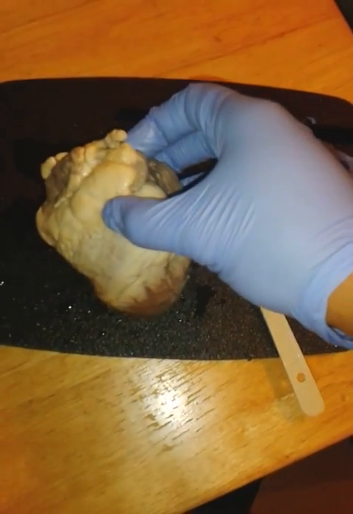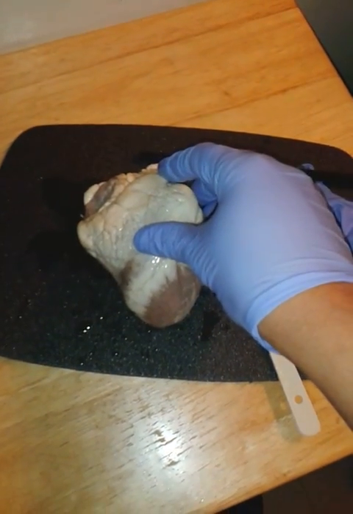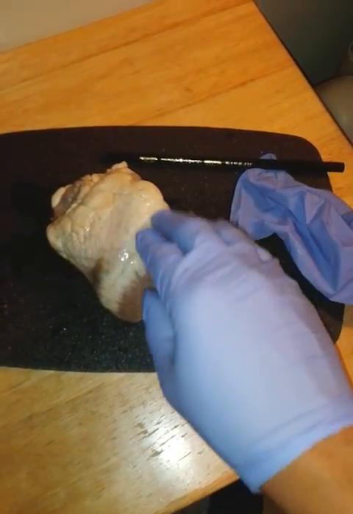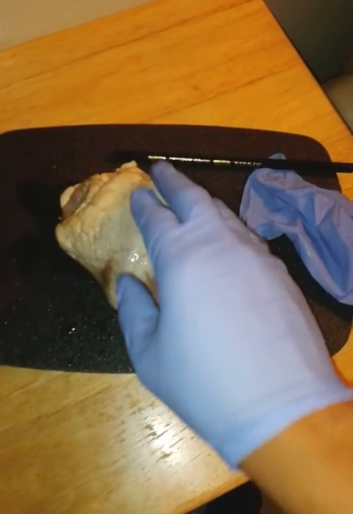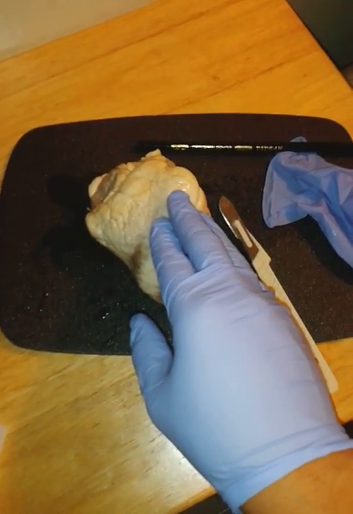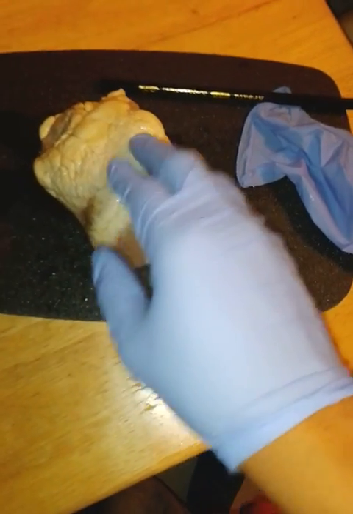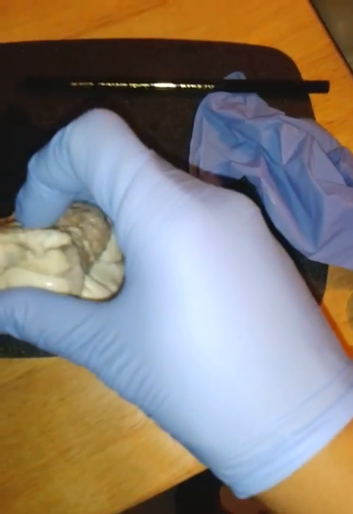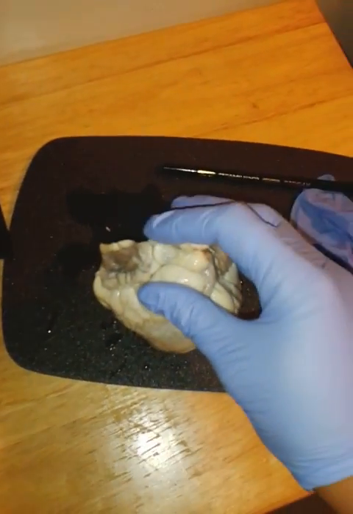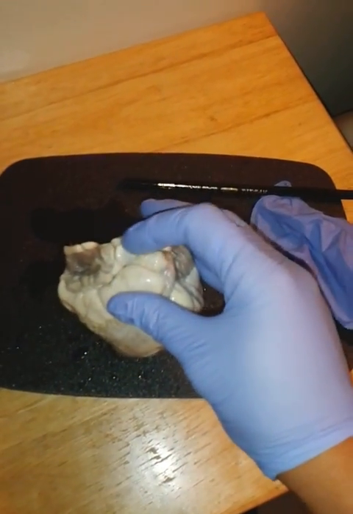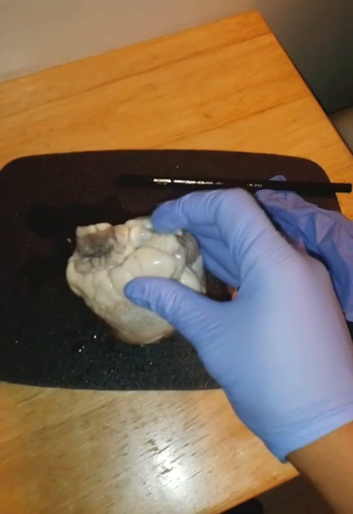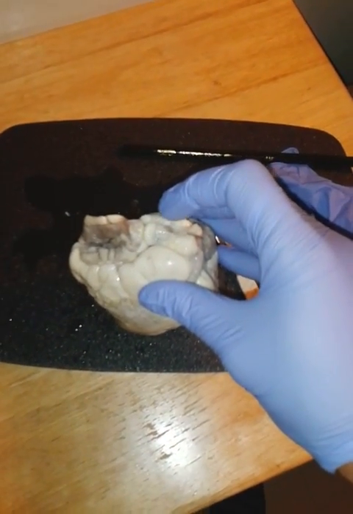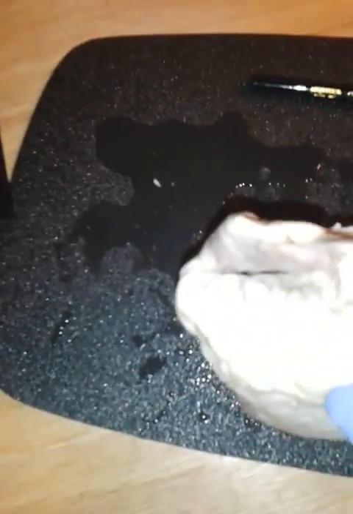And blood from the aorta goes directly into the left atria. The ascending aorta is right here. And the aortic arch contains three major vessels: the brachiocephalic, which is the first one, the first opening.